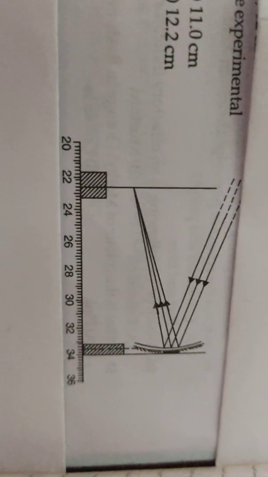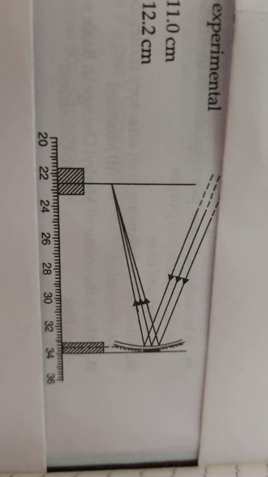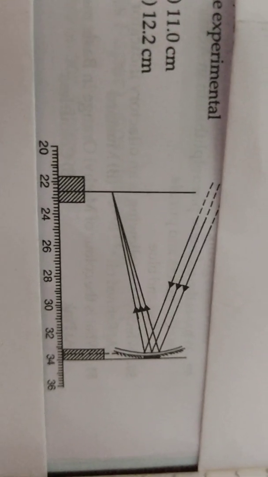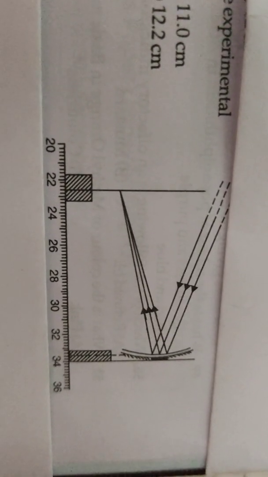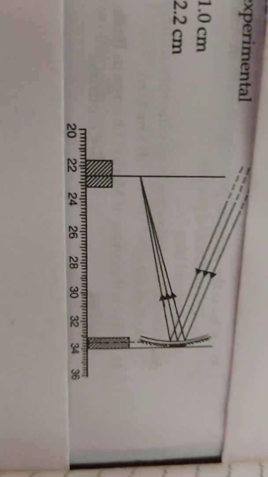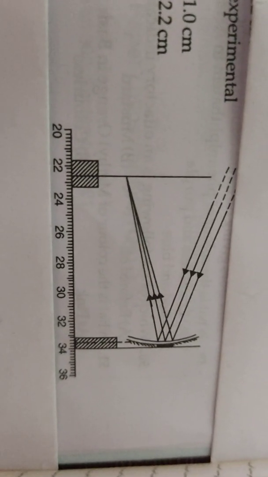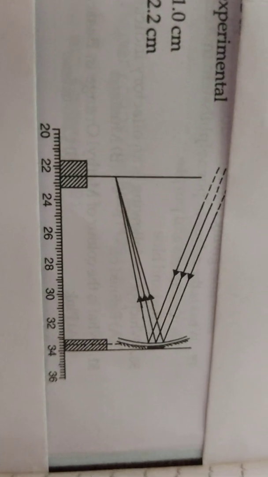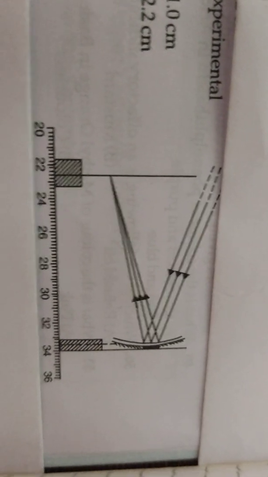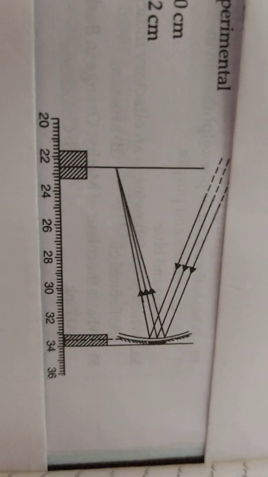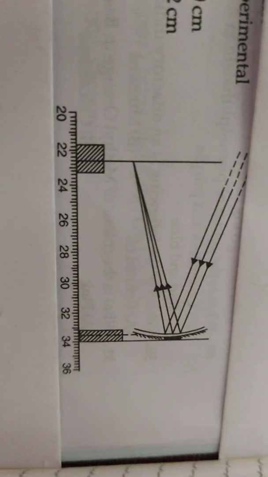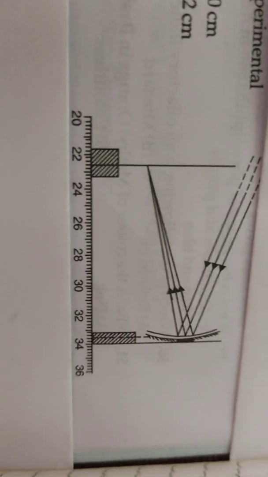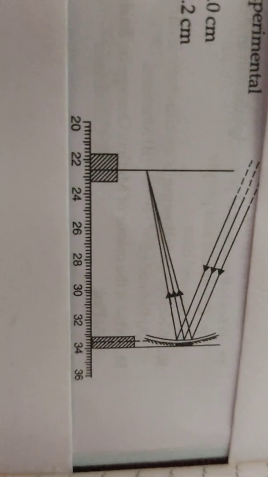In this case, the rays are converging at a point, so that line represents a screen on which the image is formed. So the focus is lying on this screen as the image is formed here, and the distance between the focus and the pole of the mirror gives us the focal length. So the focal length will be the distance between the screen and the mirror, or pole of the mirror.